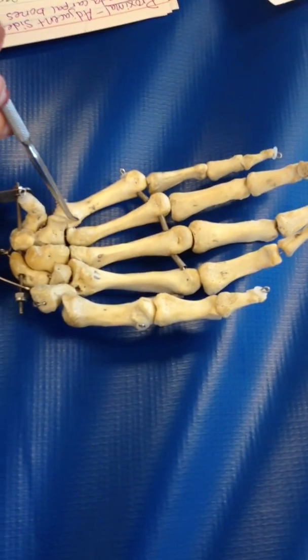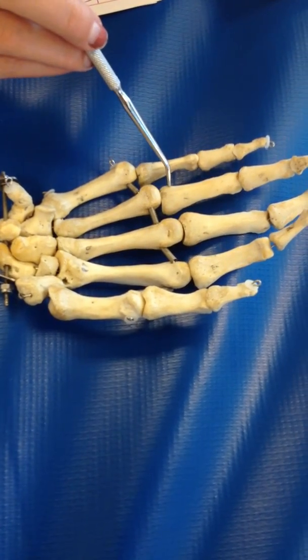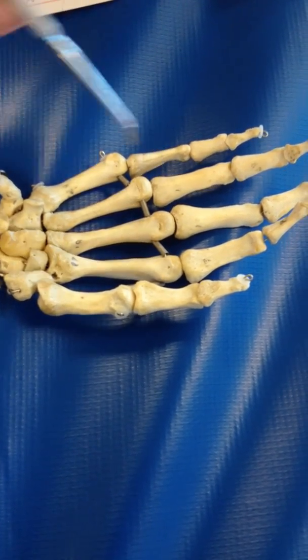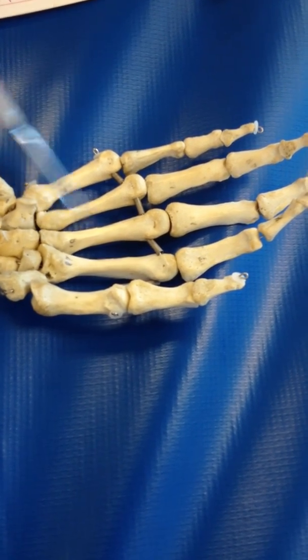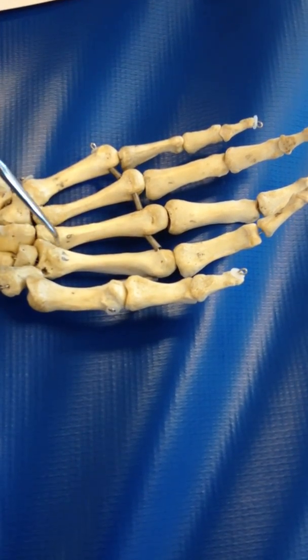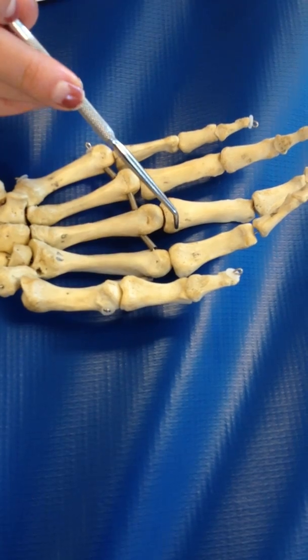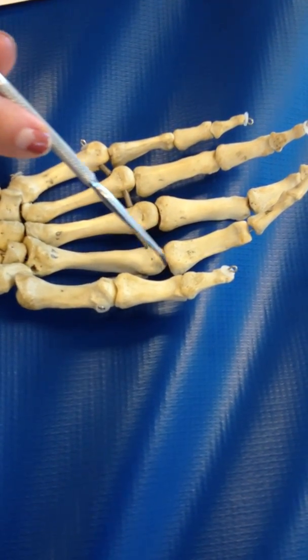So this one goes to here, the fourth digit. This one goes to here, the third digit. This one to the third digit again, and this one to the second digit.